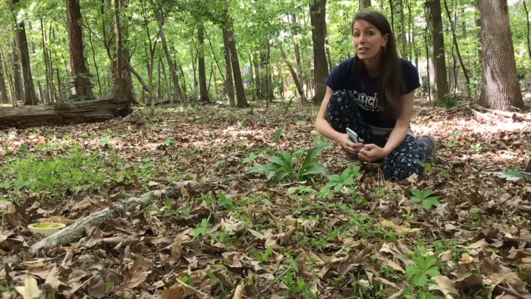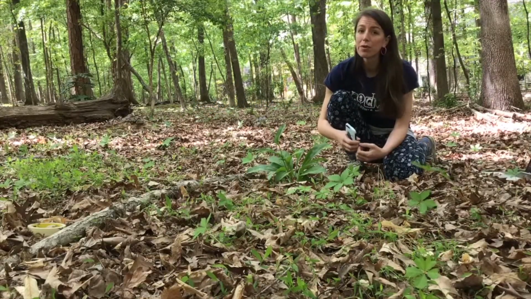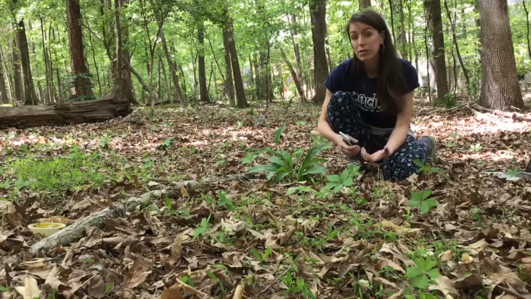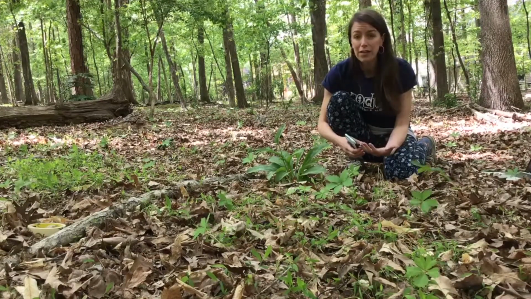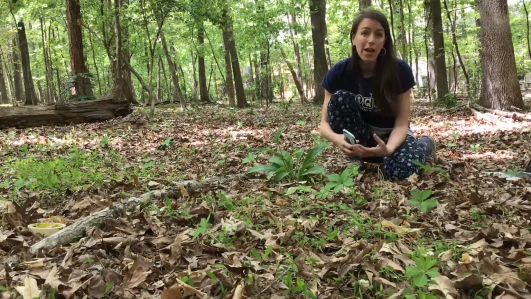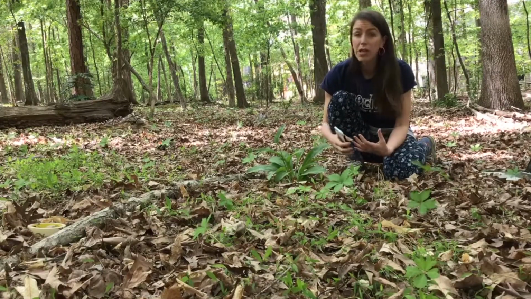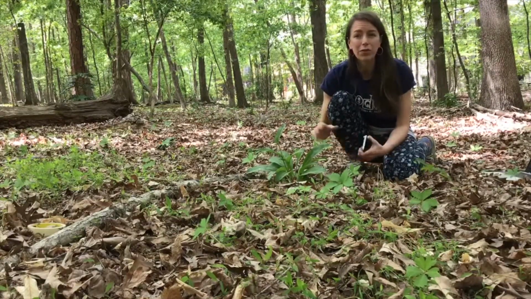Okay, let's do a practice observation now. Now, it's important to remember that wildlife isn't just animals. It can include all different kinds of living things, including plants and fungi. And since plants don't move around very much, if you're new to iNaturalist, it can be a great thing to practice on.